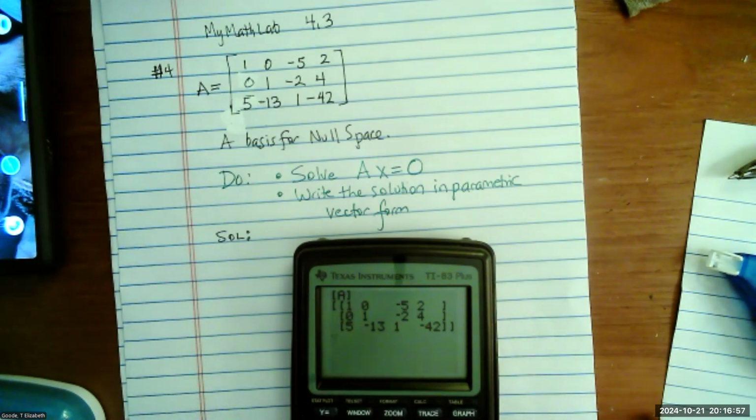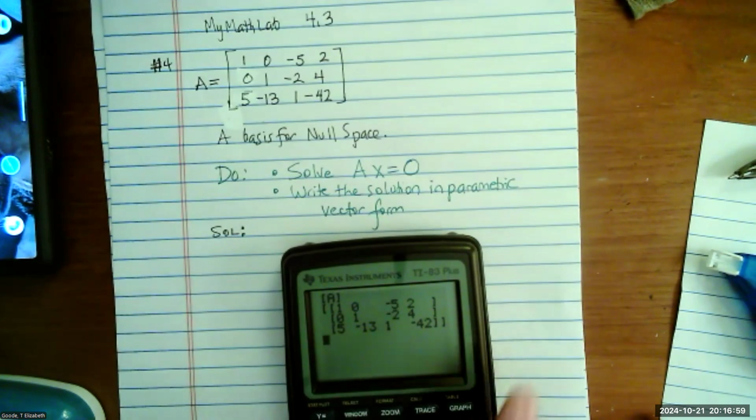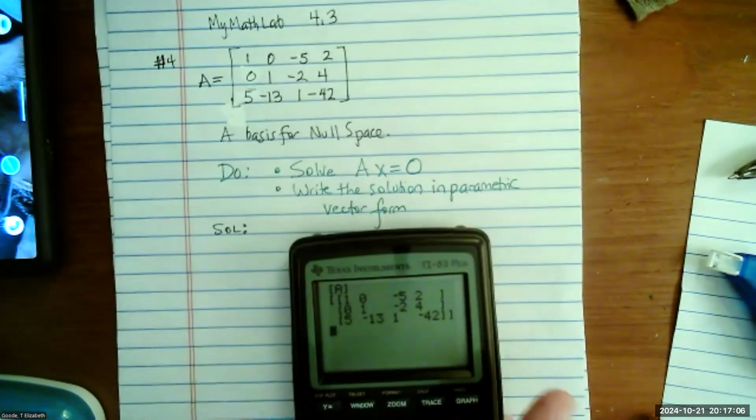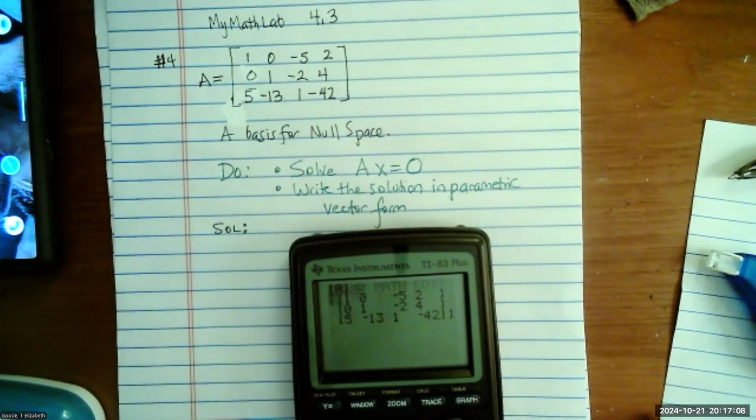I always check my matrix to make sure I didn't make a mistake. So we're going to row reduce it. Second matrix, math, we're going to do RREF for row reduced form. Then put in second matrix, put in that matrix A, and hit enter again.